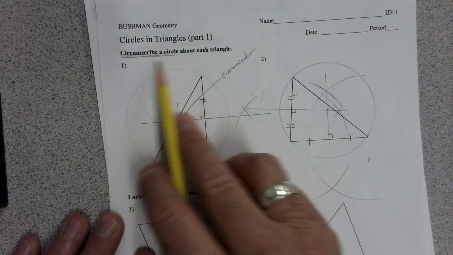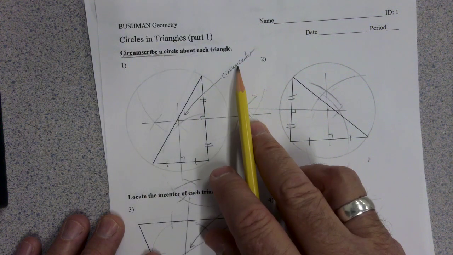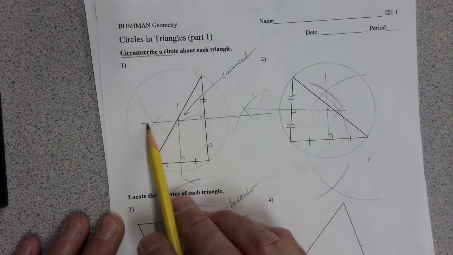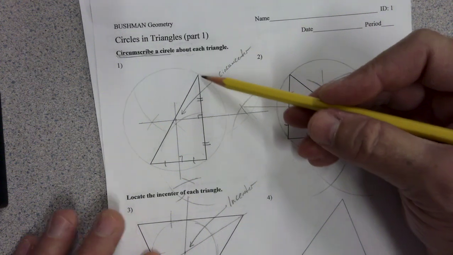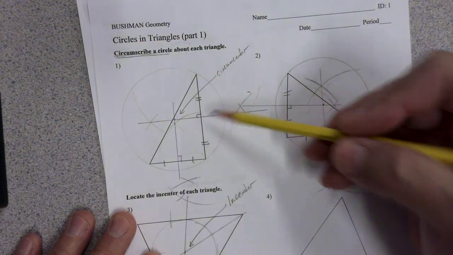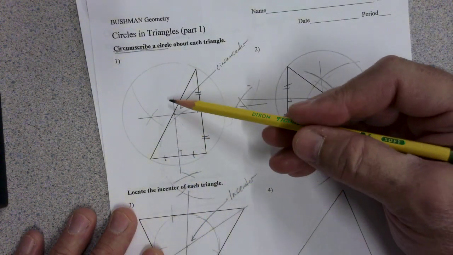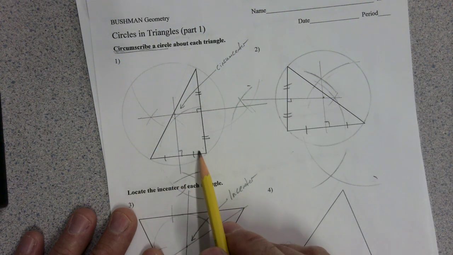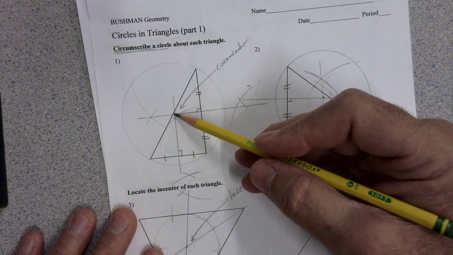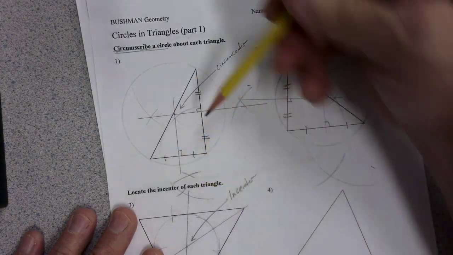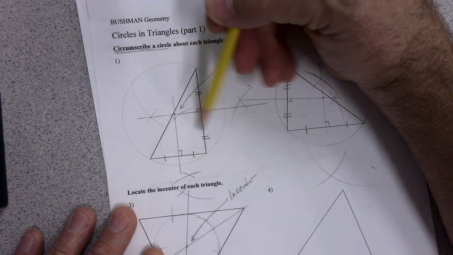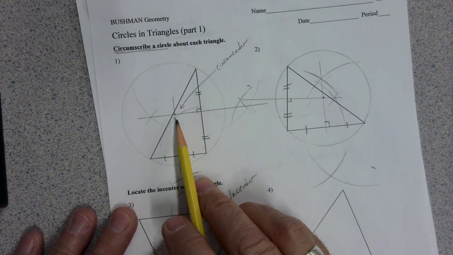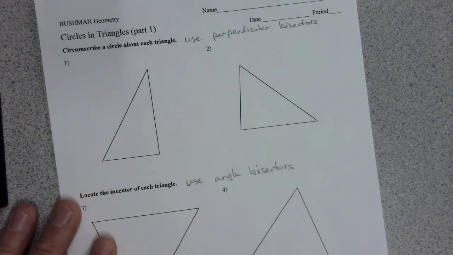On the circumscribed circle, the circumcenter is the intersection of perpendicular bisectors. This line here is a perpendicular bisector of this side of the triangle. This line right here is the perpendicular bisector of this side of the triangle. You only need to find two because they will intersect all in the same spot. Even if I found this third one, it would go perpendicular right through that point. But you make sure you do them correctly and they'll intersect at that one point. The same thing here. So I'm going to do that on this.